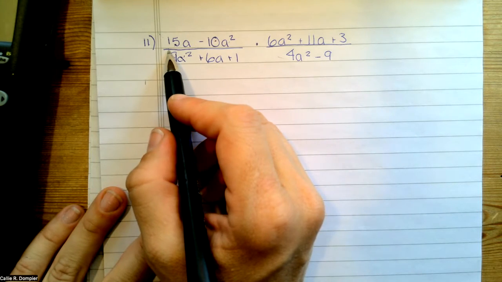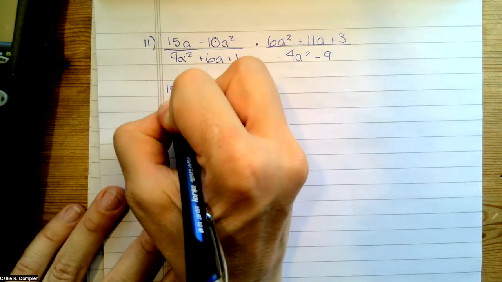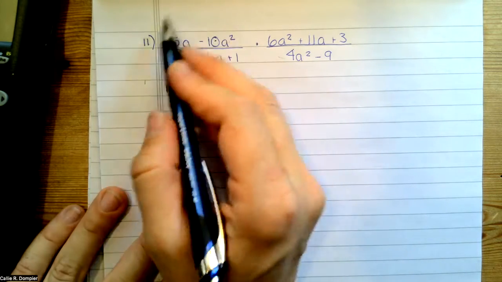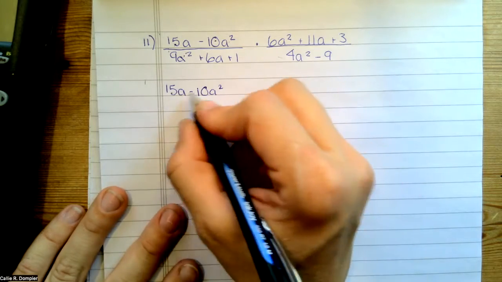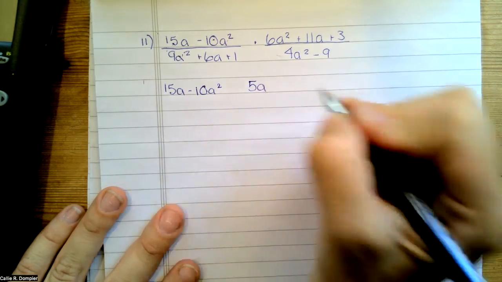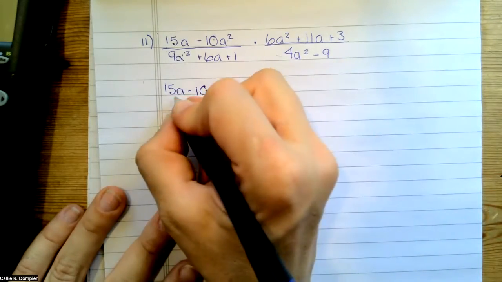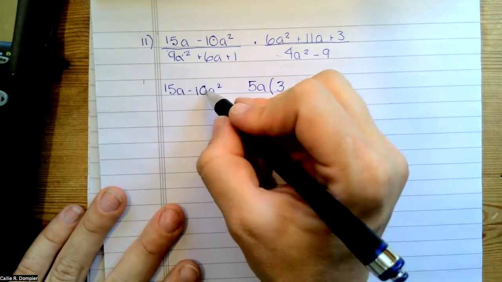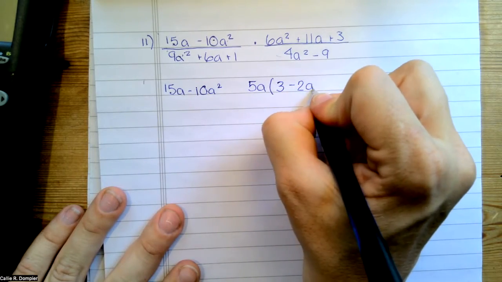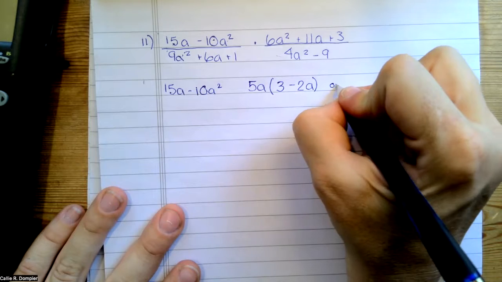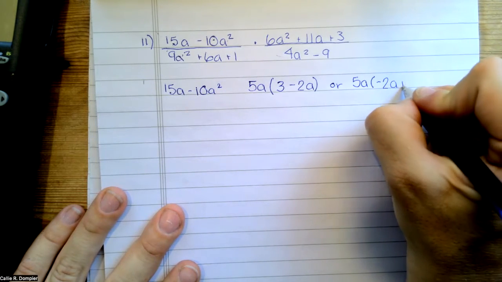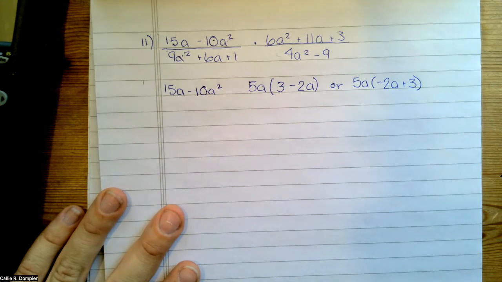The first step is, well, let's just look at 15a minus 10a squared. Let's just look at the very first term, okay? Can I simplify that? Yes, both of these I can divide by 5a, right? I can take out a 5a. 15a divided by 5a is just 3. Negative 10a squared divided by 5a is negative 2a. Good. Or we can say 5a times negative 2a plus 3, whatever you feel more comfortable with. Okay, those are the same.